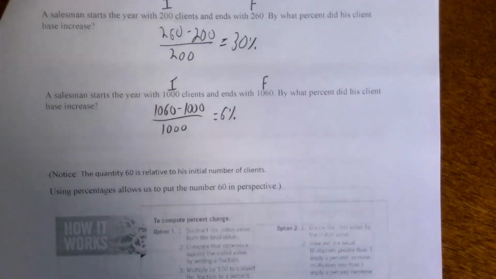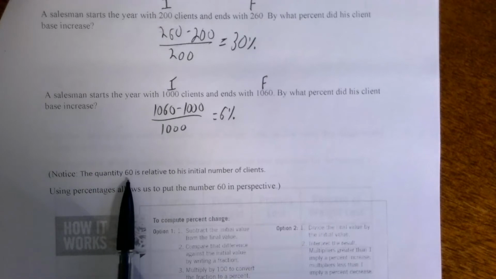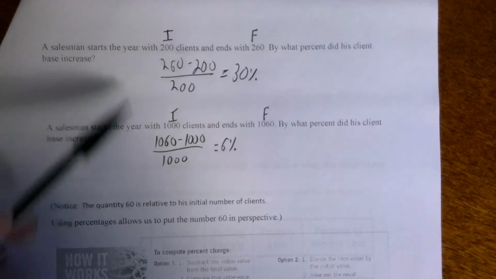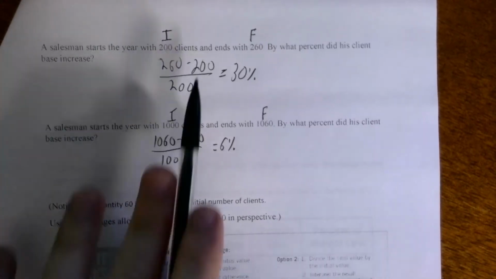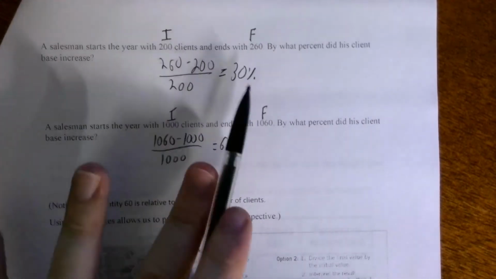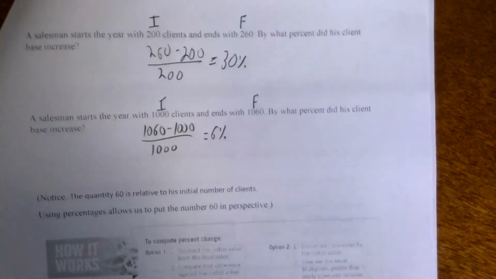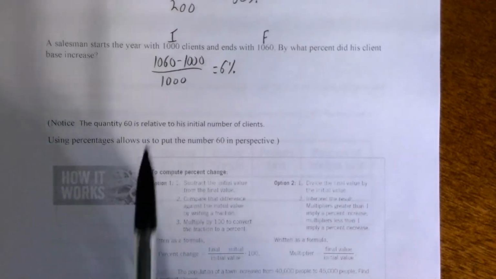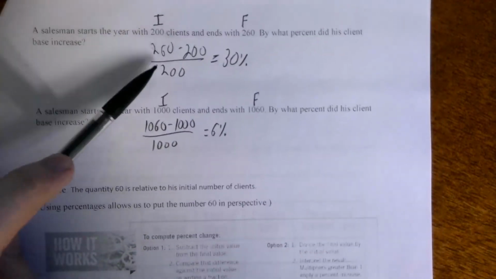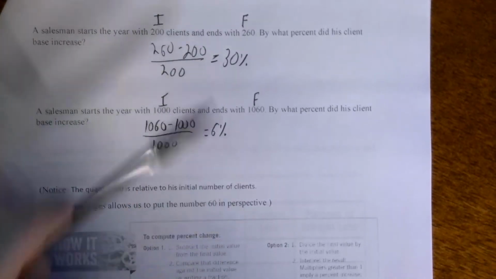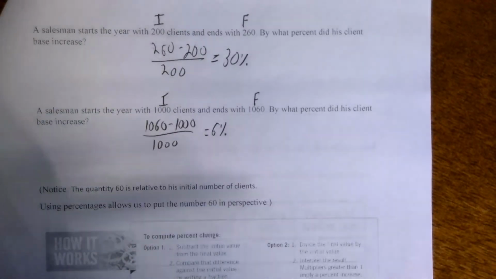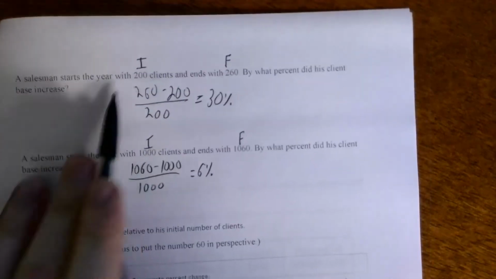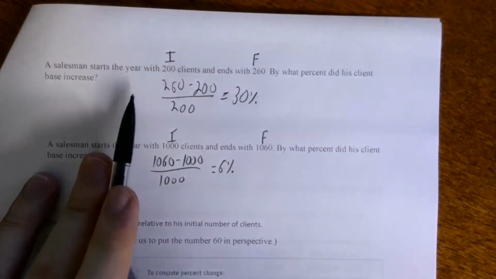So this one says, notice that the quantity 60 is relative to the initial number of clients, right? They both increased by 60 clients, but it's more important for the person with a lot fewer clients because it's a bigger percent increase, right? That's what we talked about before, which is why I like percentages over fractions. It puts it in perspective. So this is a bigger gain for this person in terms of percentages versus this one. The way you could think about it, as a real world example, is that this one right here could be maybe a small business.